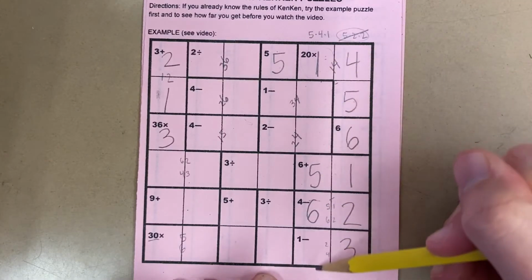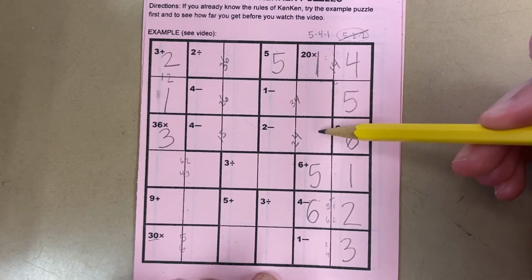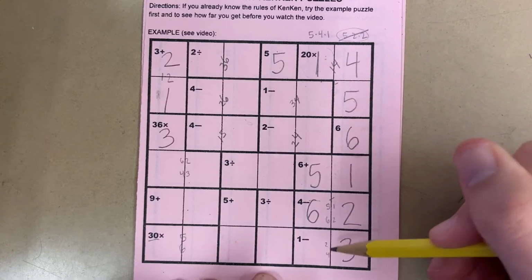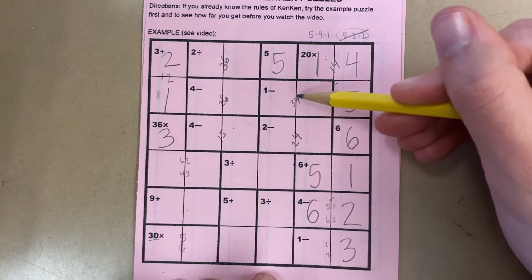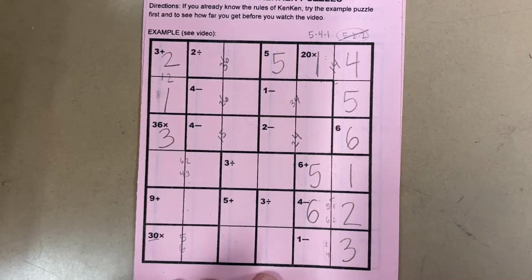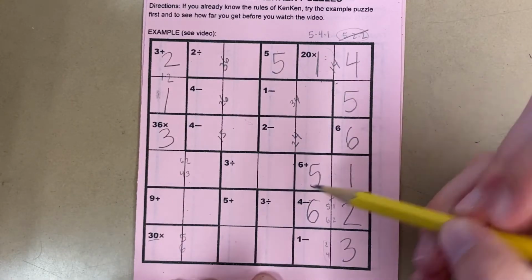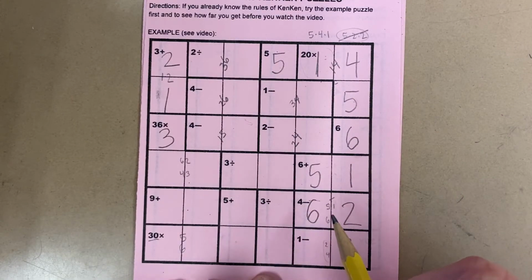Now I'm looking in this column. What's left is a 2, a 3, and a 4. So this is either 2 or 4, this is either a 2 or a 4, and this is either a 3 or a 4. So I'm starting to make some progress here.